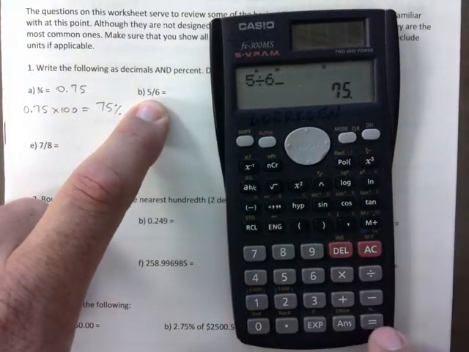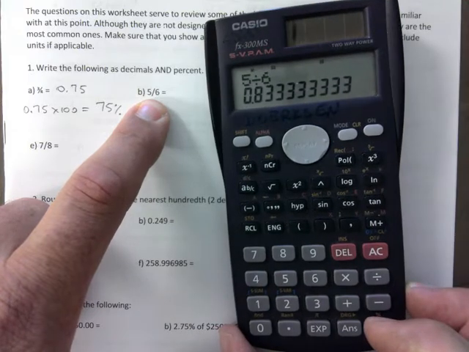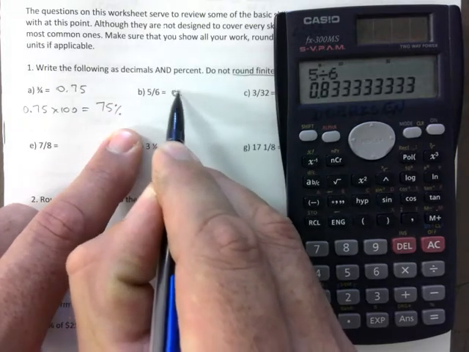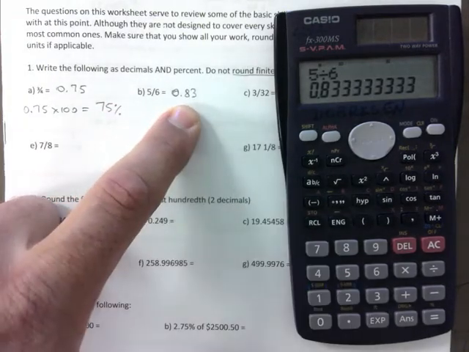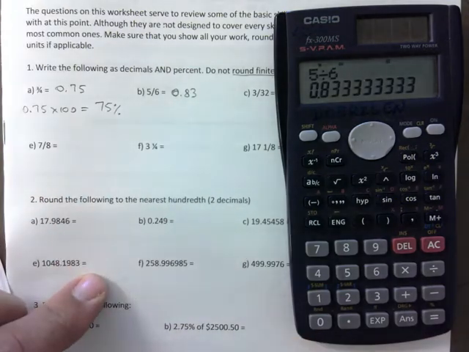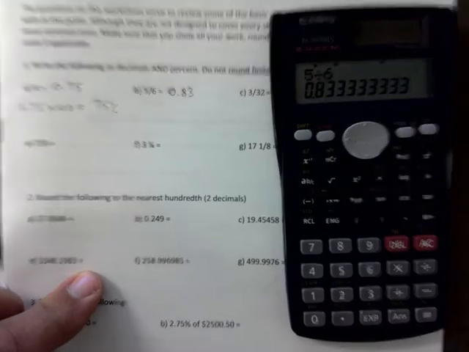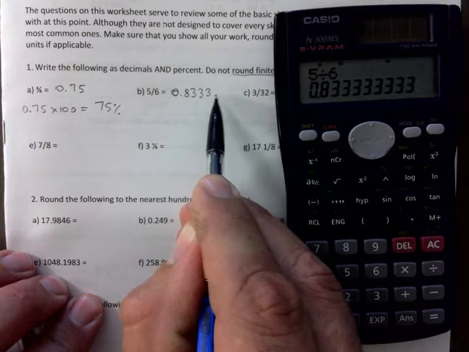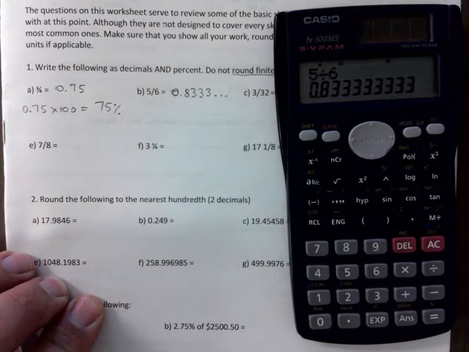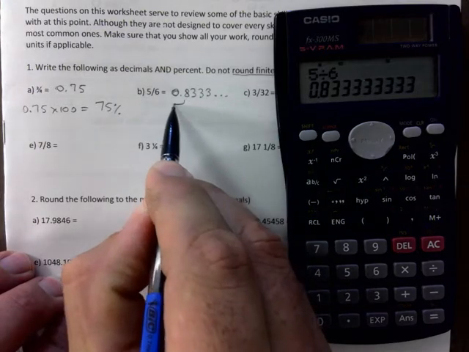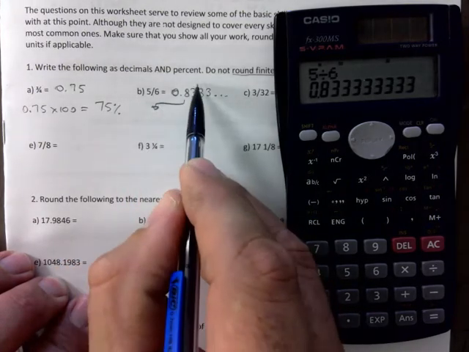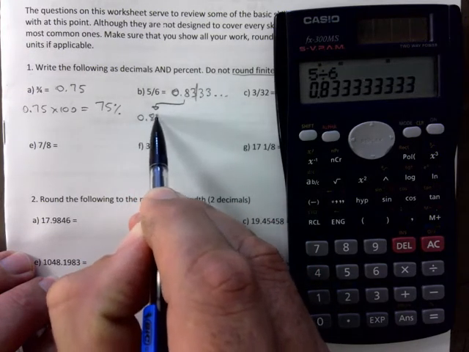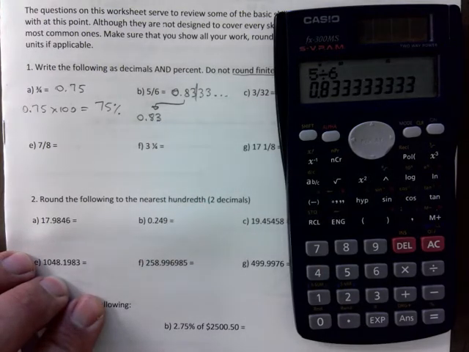5 divided by 6. We divide it to get the decimal. What's happening there? We get 0.83. Watch this. Let me just try there. Watch what I'm going to do. This is what I get on my calculator. To state that as a decimal, I will round it to 2 decimals, so I will cut it right there. 0.83 would be the decimal in this case.